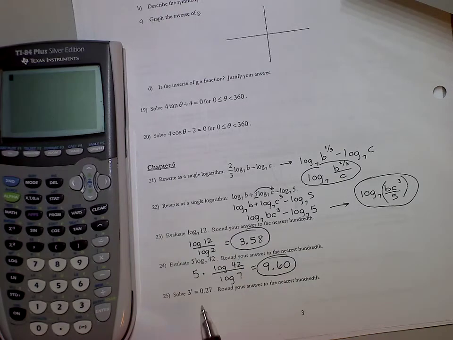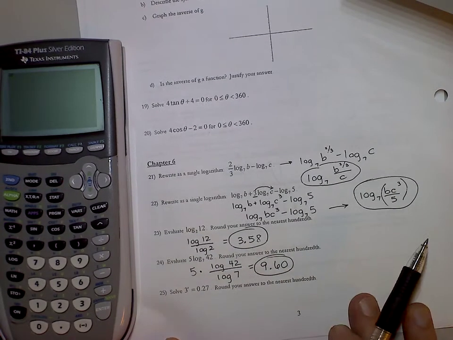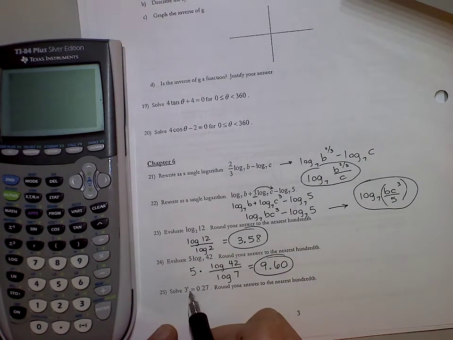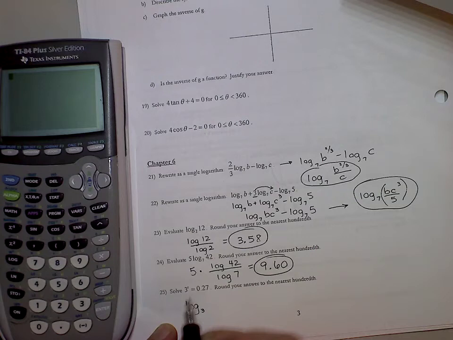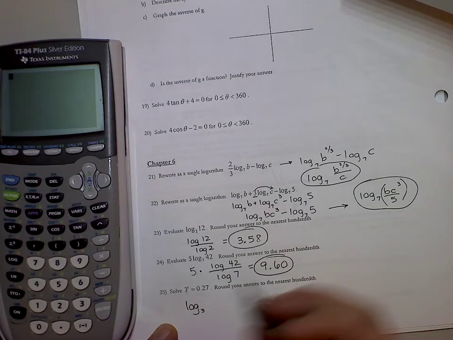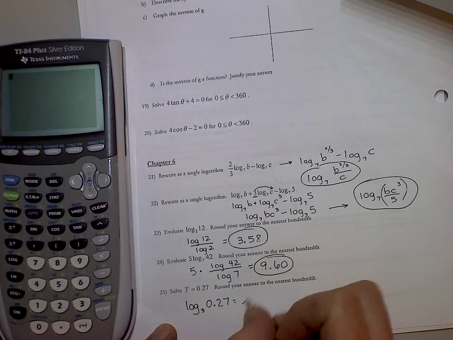Number 23, I'll just leave the calculator up here. Number 23, I have 3 to the L equals 0.27. In order to solve for a variable in the exponent, we have to use logarithms. This becomes log base 3. Remember, the base of your exponent becomes the base of your log. Log base 3 of 0.27 equals L.